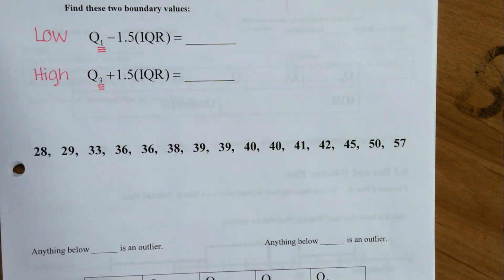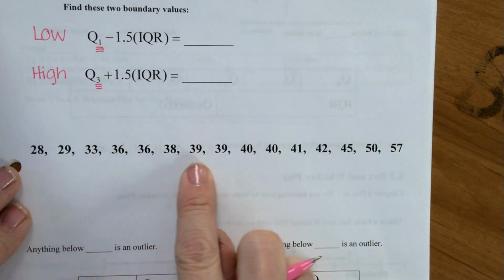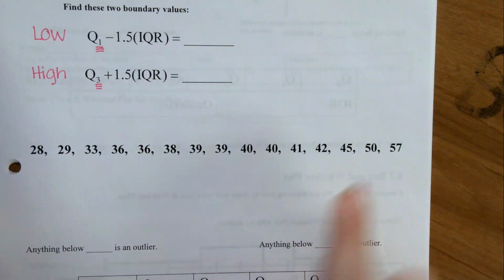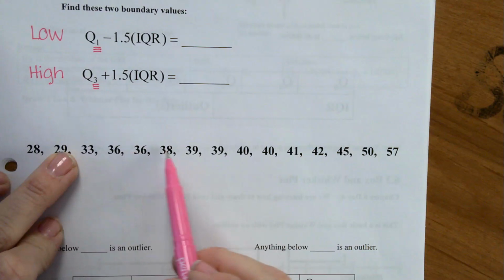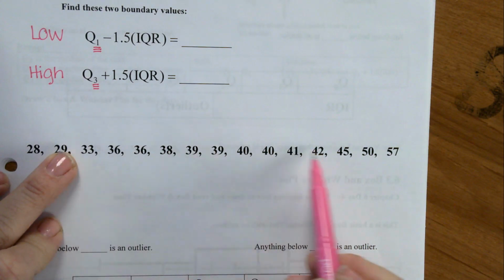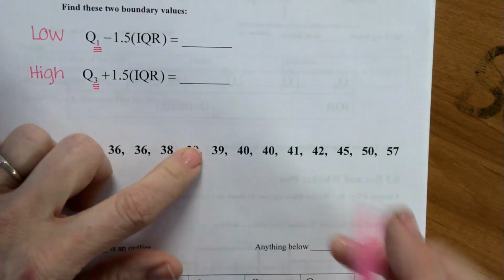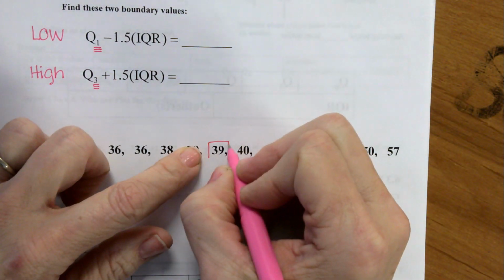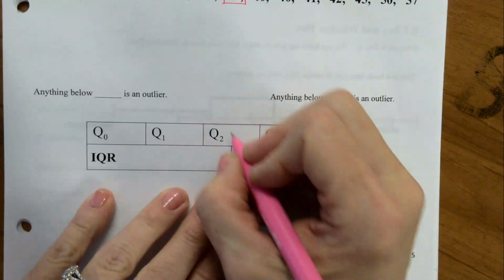First of all, are they in order or do I need to rearrange them? Oh, yay, they're in order. Okay, so how many do I have? 2, 4, 6, 8, 10, 12, 14, 15. Perfect. 2, 4, 6, 7. Okay, I get 39 for Q2. So I'm going to write that down here.